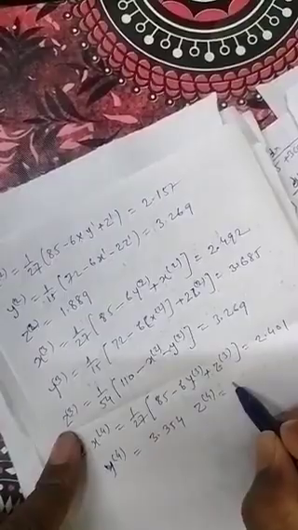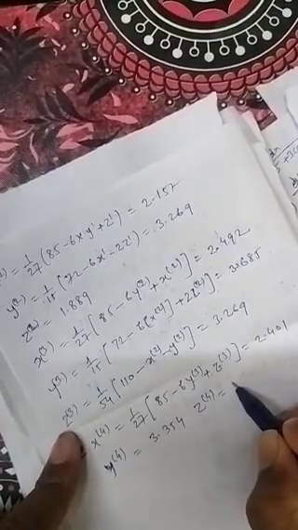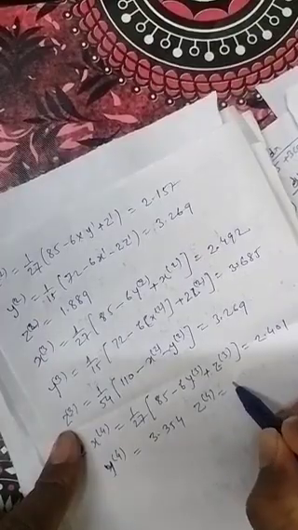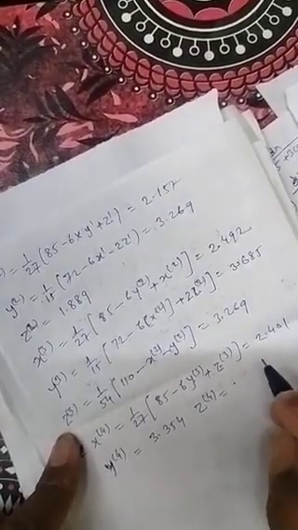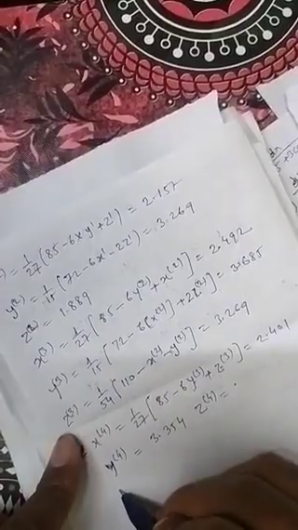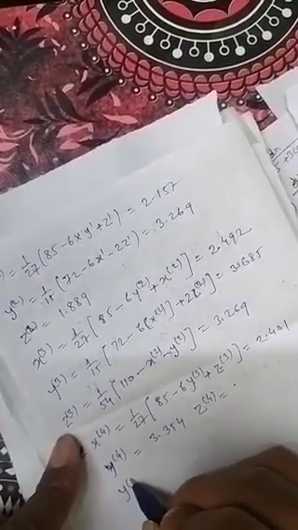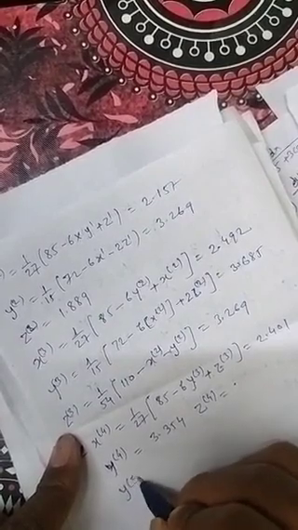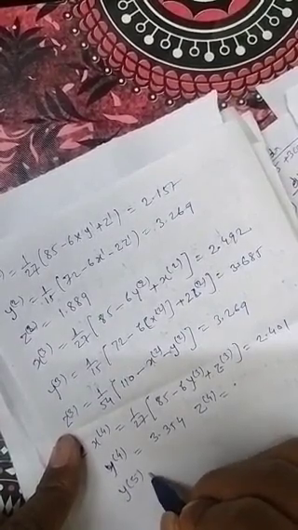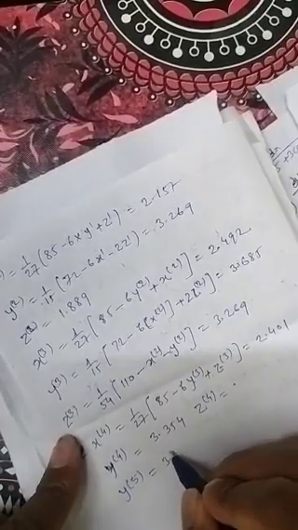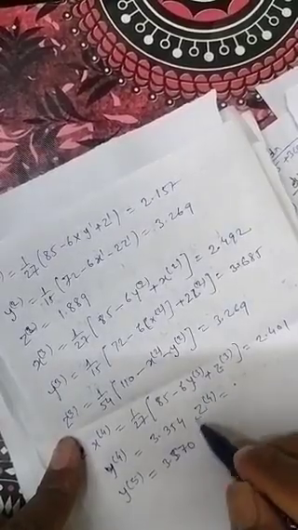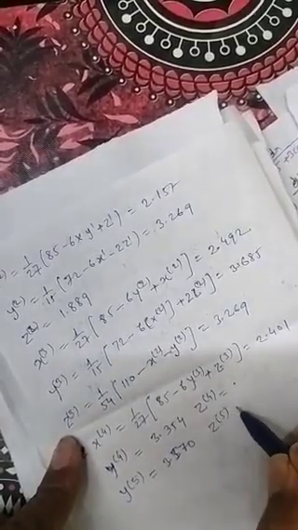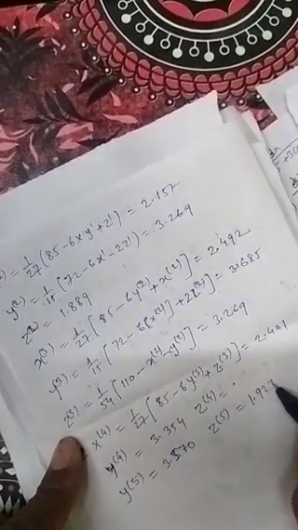Fourth iteration of z. Calculate y, the fifth iteration of y: 3.357. The fifth iteration of z is 1.927.